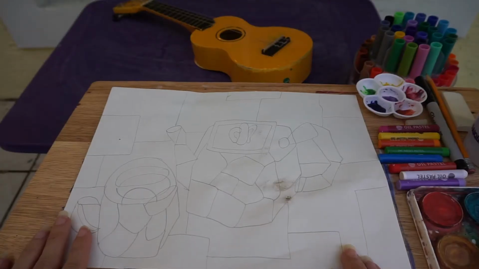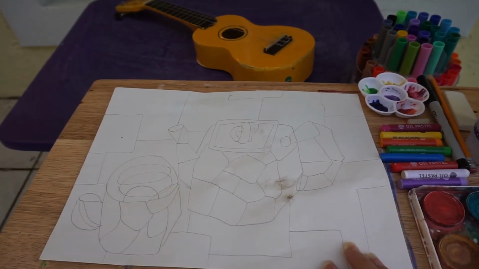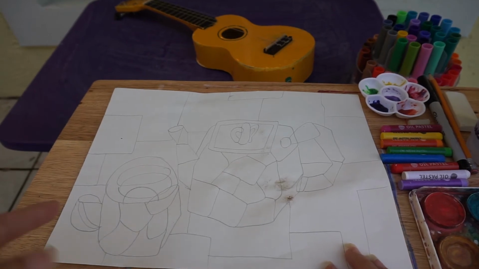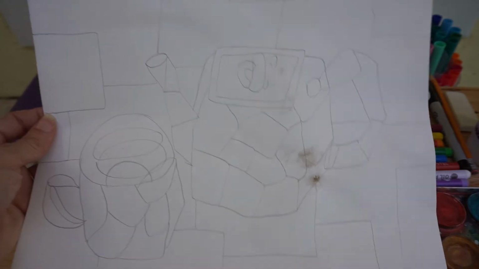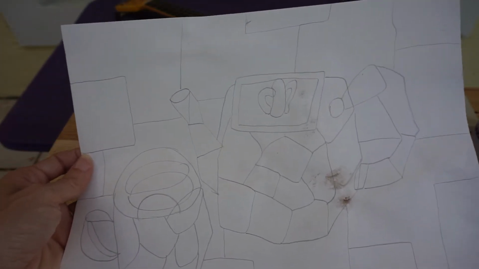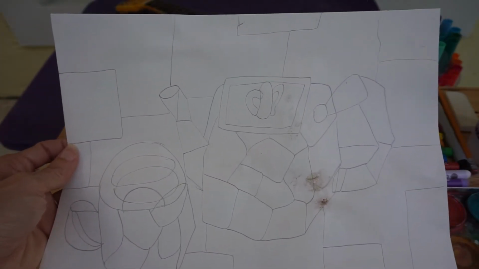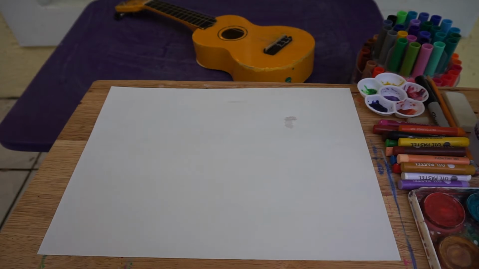Okay, here was just some lines I drew for a Cubist style teapot and cup. It kind of fell on the ground though and got a little dirty there. But you can see I broke it down into different shapes and I tried to show it from a few different viewpoints. Okay, so I'm going to look at this ukulele and just start drawing in a Cubist style, breaking it down into different shapes.